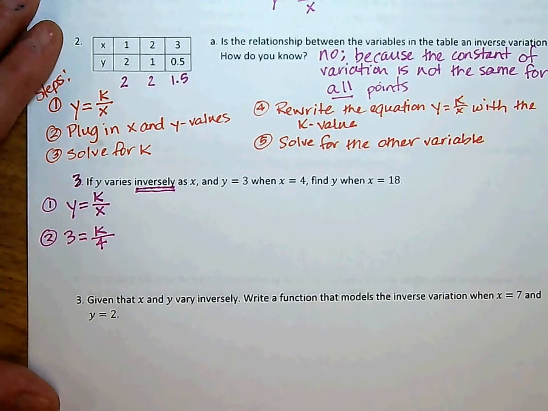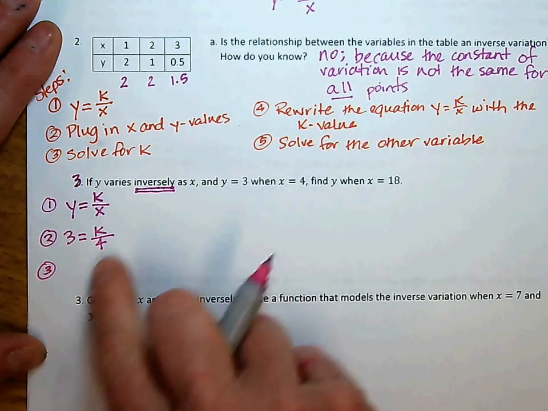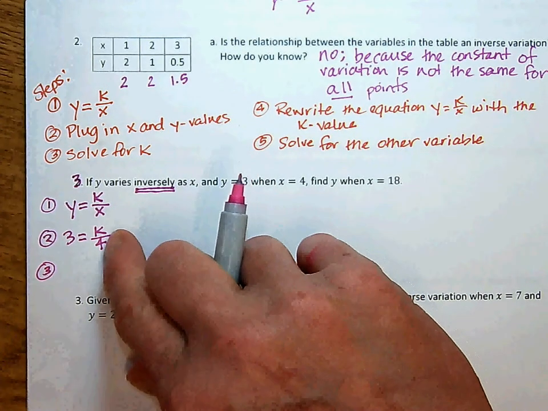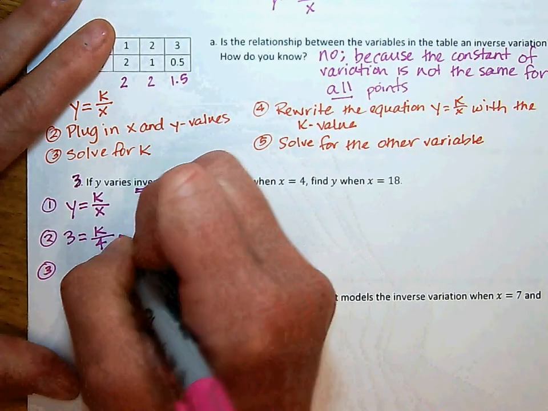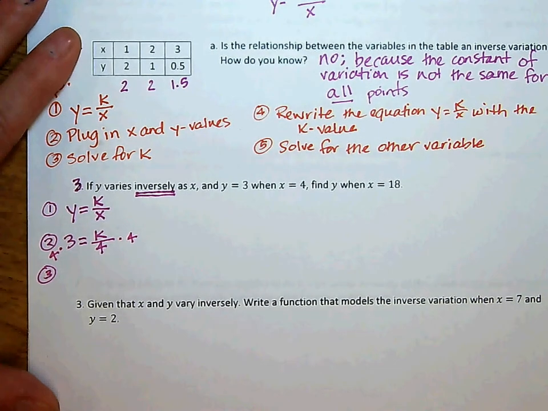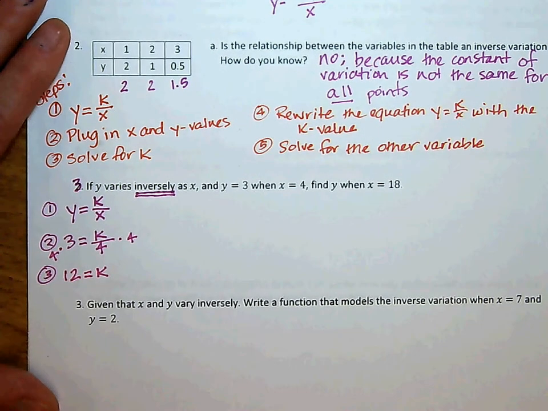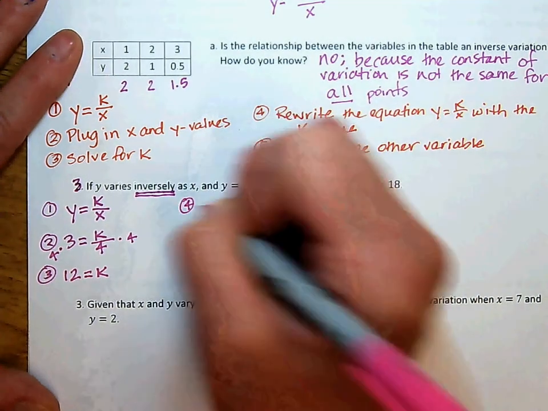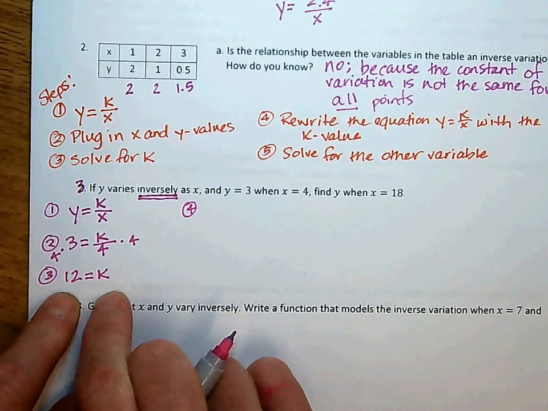Because we're going to solve for k. So step 3 is you're multiplying both sides by 4, because we've got k divided by 4 and need to get k by itself. The inverse of division is multiplication. So times 4 and times 4, 12 equals k. And you plug it back in. So now step 4 is important. You're going to rewrite this equation with the value we found for k.